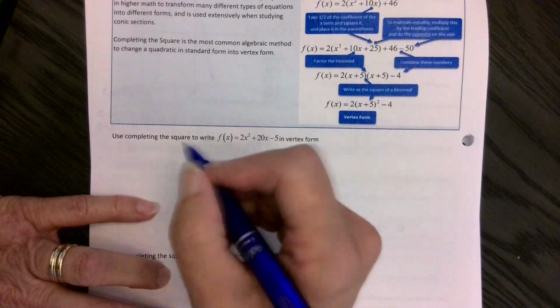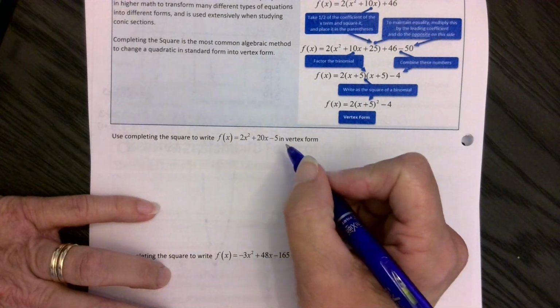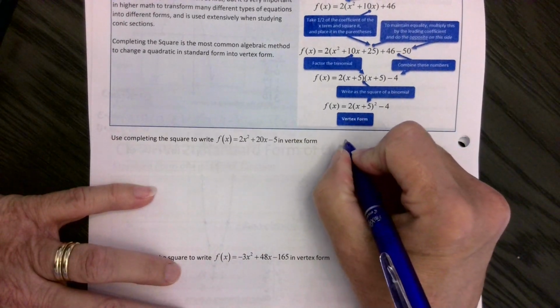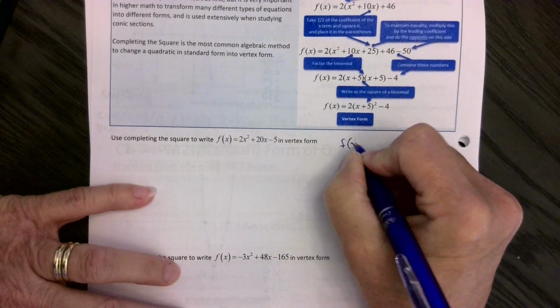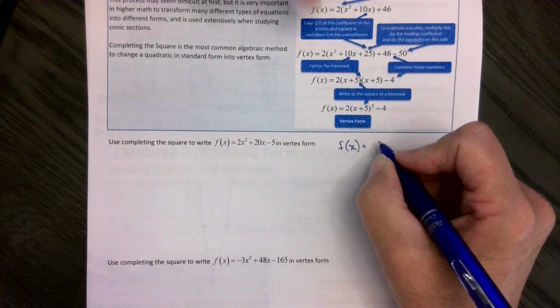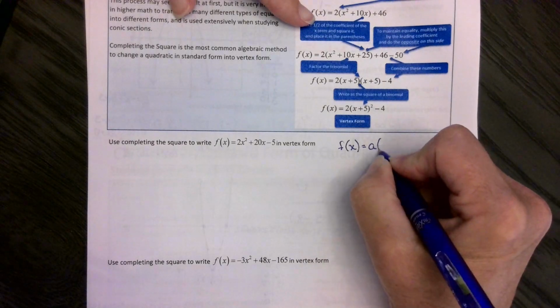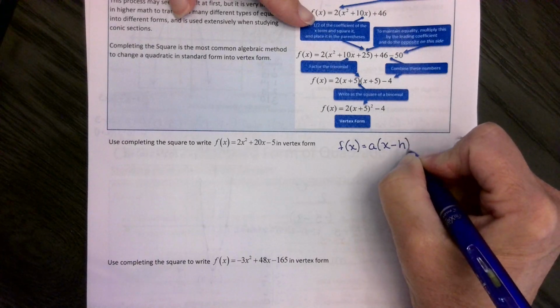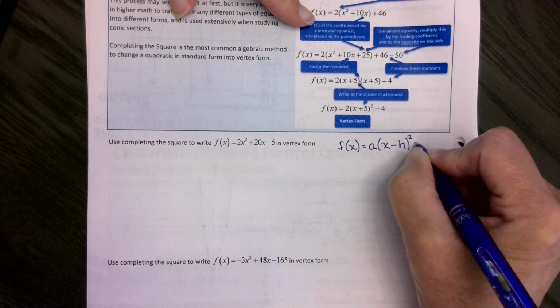But here's what I'm going to tell you to do, because it's already a weird thing to do for vertex form. Vertex form looks like this. And we talked about this in 7.1. It is a, then you have x minus h, that's the x value of your vertex, squared, plus k.